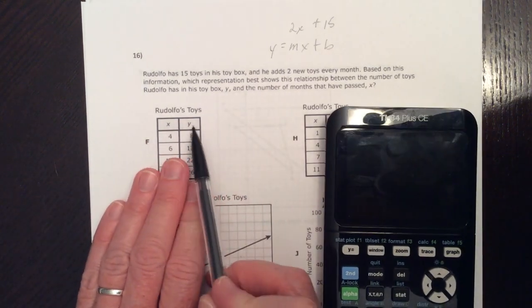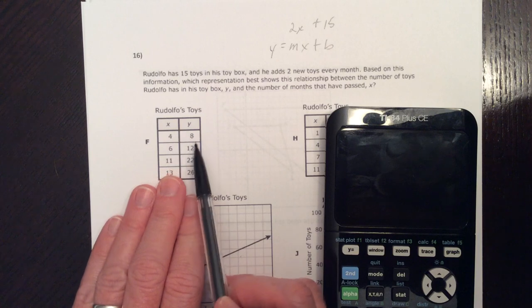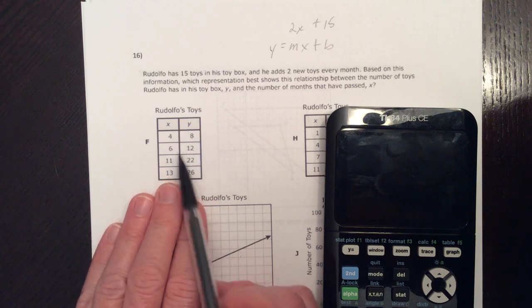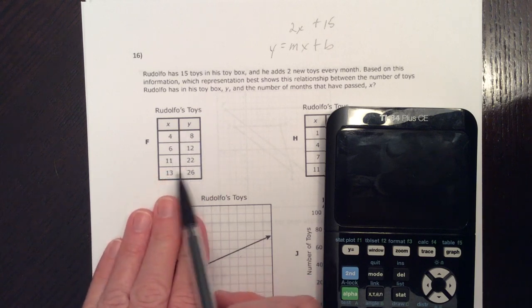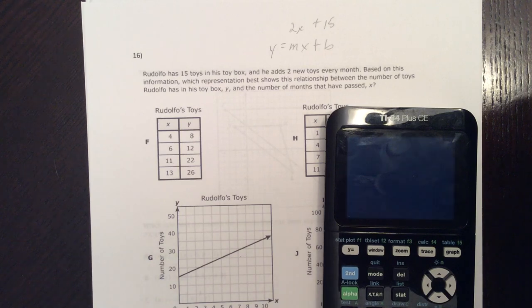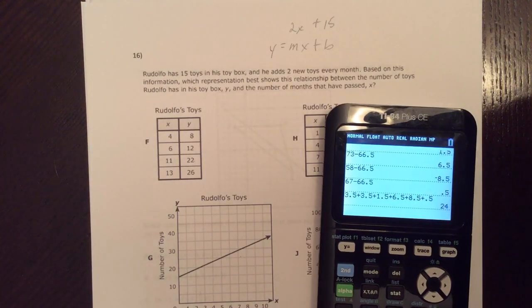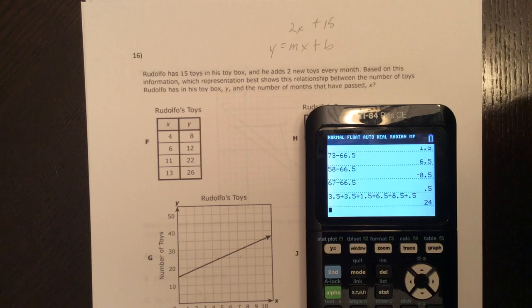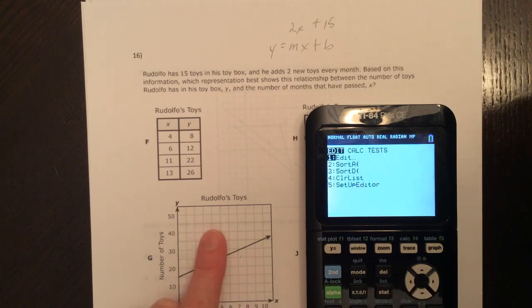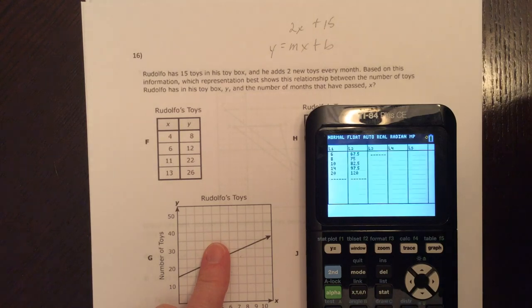This one looks good. 8 divided by 4 is 2, 12 divided by 6 is 2, 2, and 2. But I'm not sure this is going to work out. Don't think this will work out for the slope-intercept. So let's hit Stat, Edit, and let's go through this.